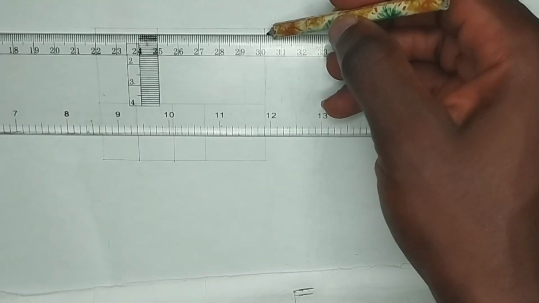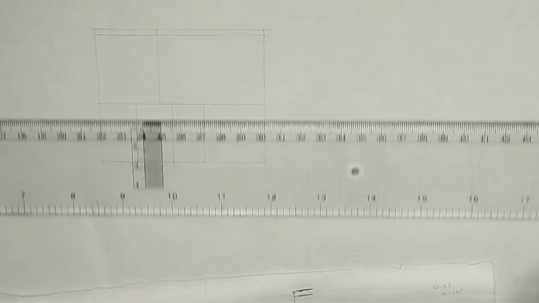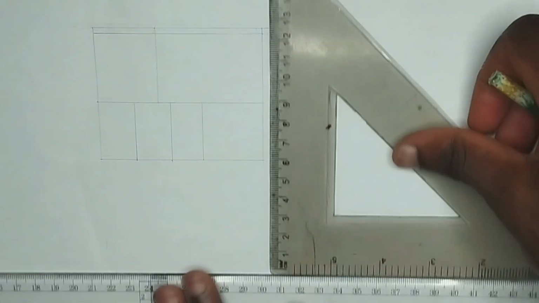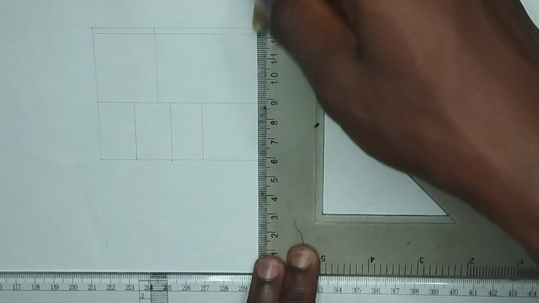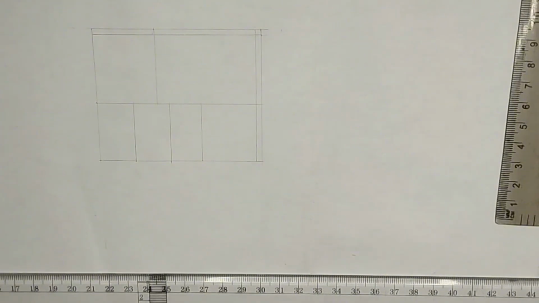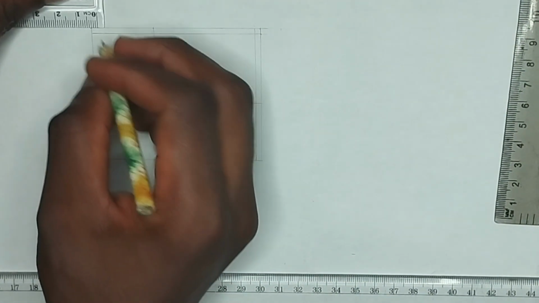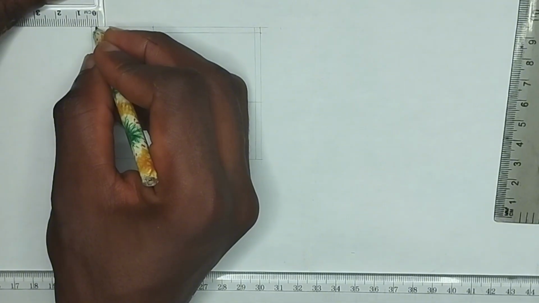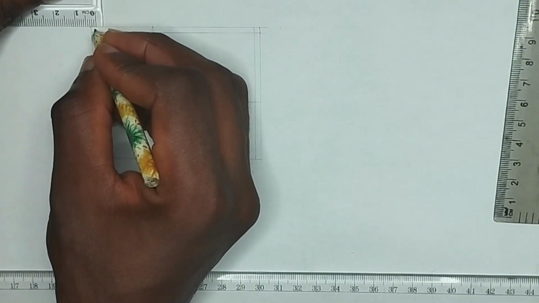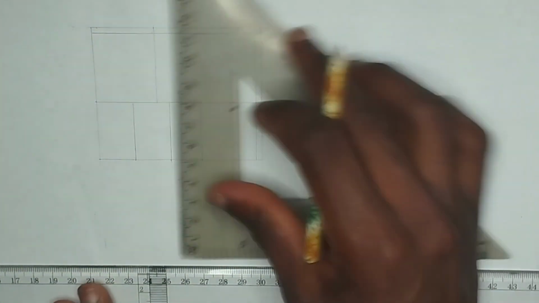So the thickness of the wall, that's 0.125. Then to this point also the same thing. So I'm going to do the same too for this part. This is 0.25.